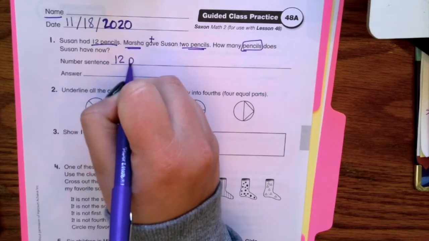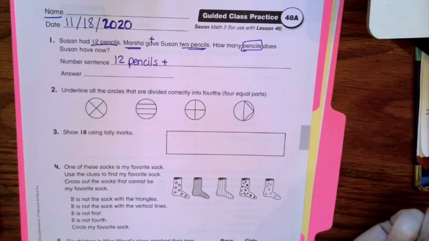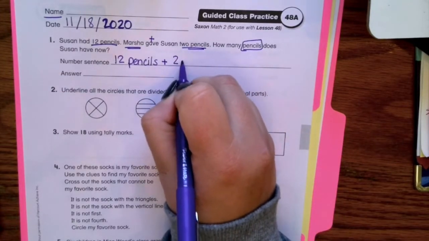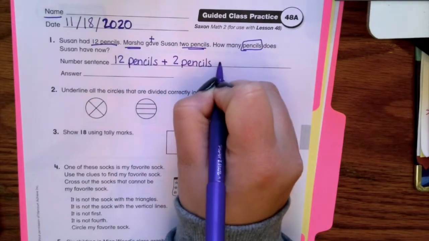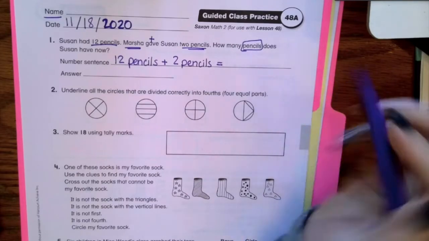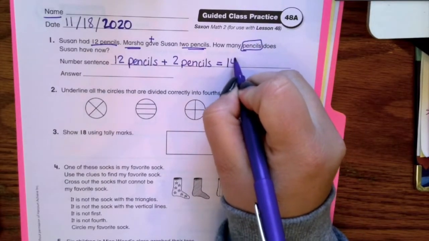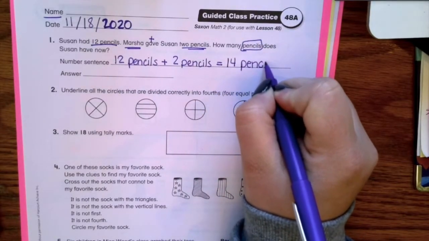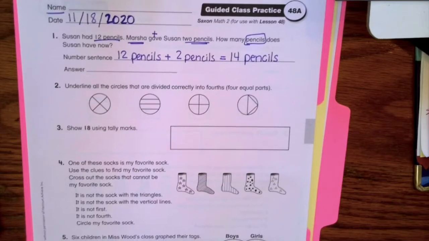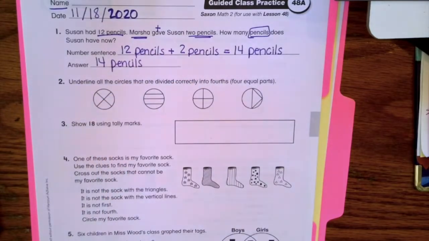So we have to start with 12 pencils. Marcia gave her some, so we have to add 2 pencils equals how many total pencils? 12 and 2 more. We'll start at 12 and keep counting. 12, 13, 14. 14 pencils. Okay, so my answer is 14 pencils. Get that written, please.